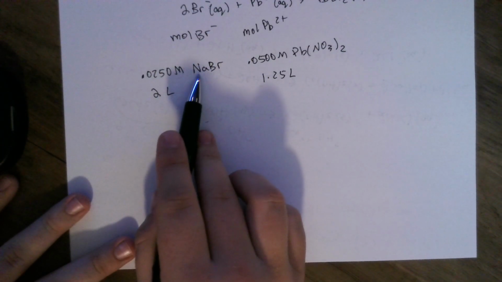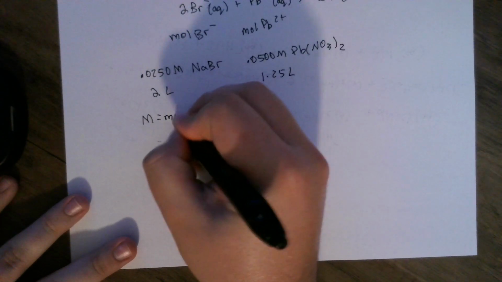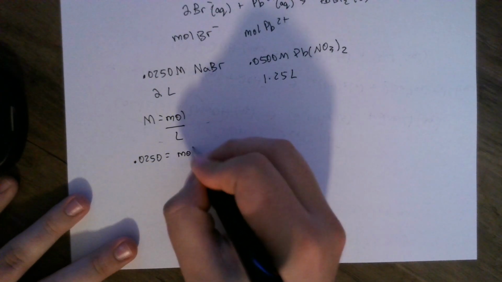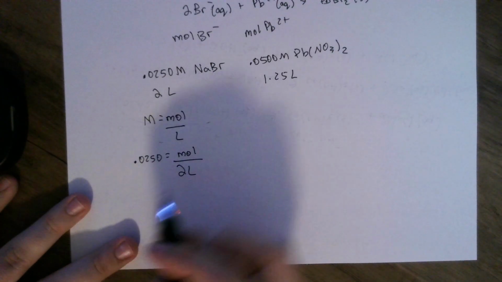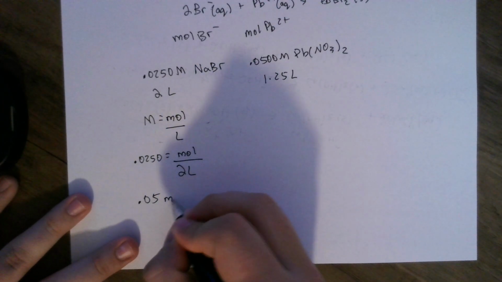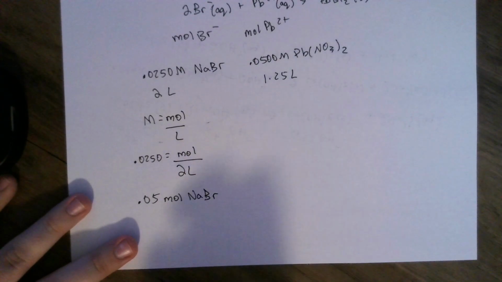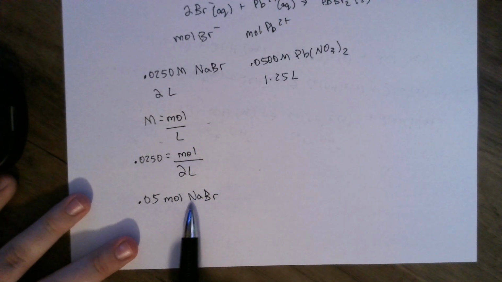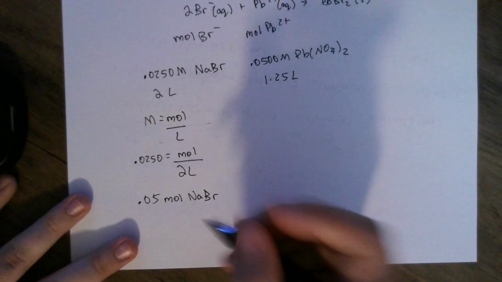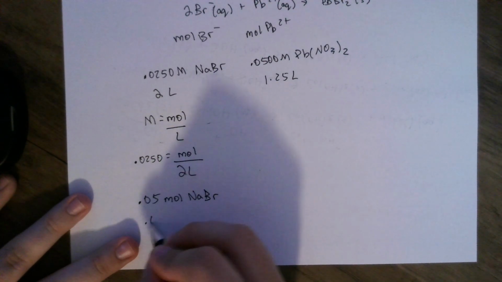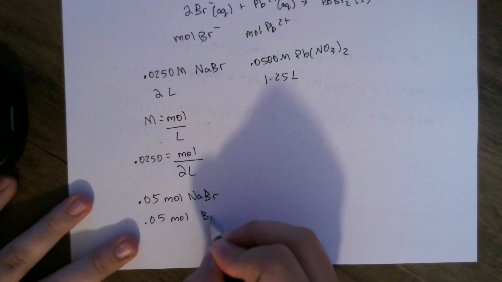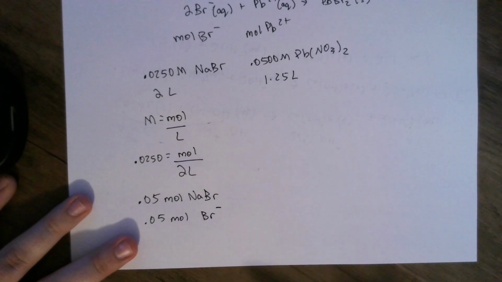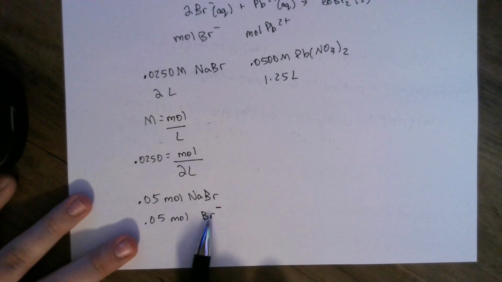I'm going to find out how many moles of NaBr I have. Molarity is moles over liters. Molarity is 0.0250 moles over 1 liter, times 2, you get 0.05 moles of NaBr. That's NaBr. I need moles of Br minus. Okay? Well, fortunately, there's only 1 bromine in here, so 0.05 moles of NaBr makes 0.05 moles of Br minus. If there was a 2 or a 3 after the bromine, I'd have to multiply it by 2 or by 3. But because there's only 1 bromine in here, it just splits into 1 bromine anion.